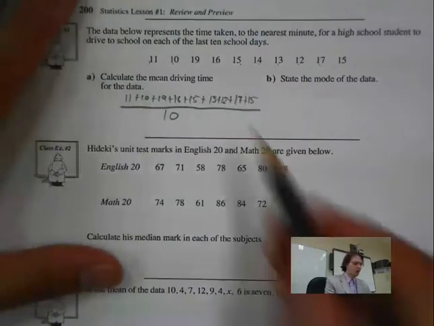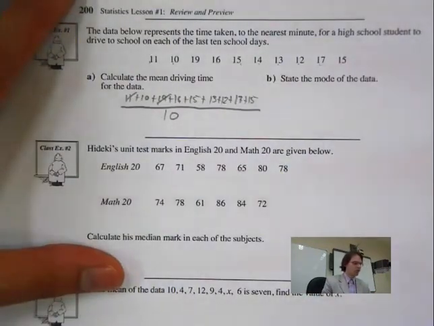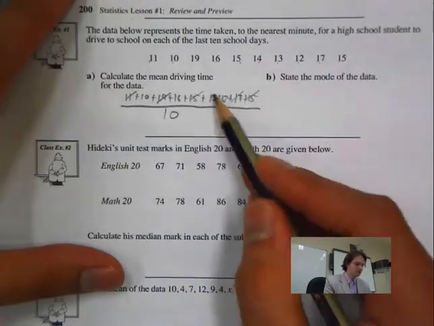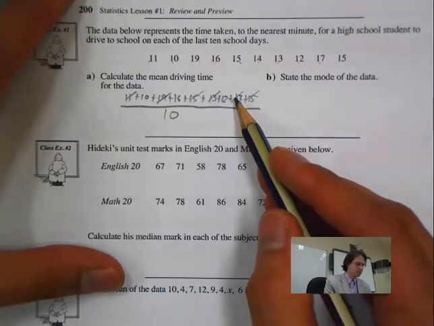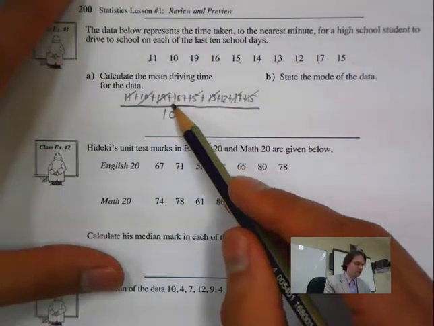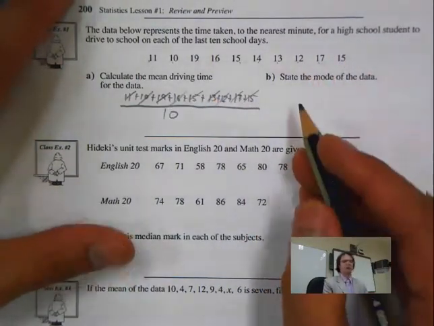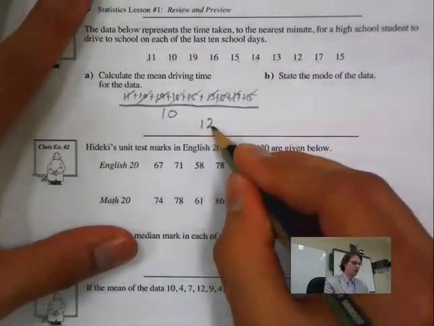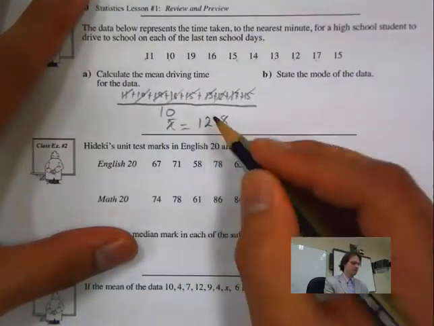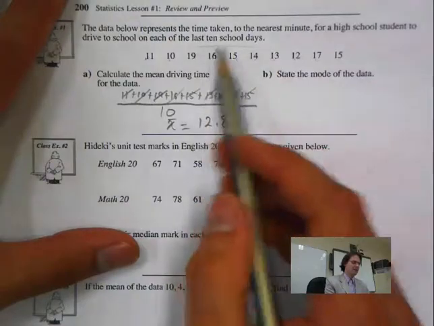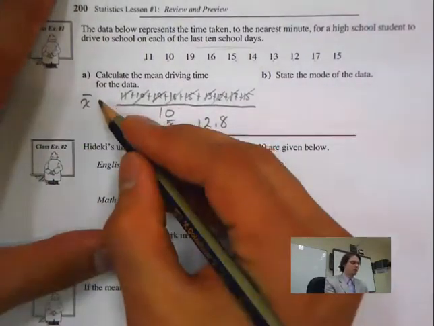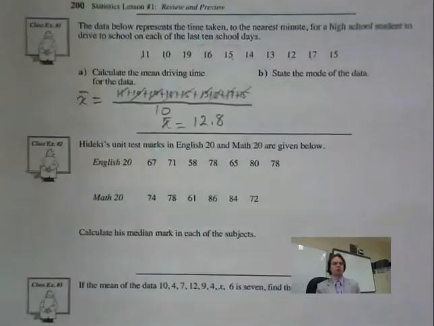So when we add these up, right there is 30. Here's 60, 90, 90, 100, 120, 128. 128 divided by 10 is 12.8, which is my mean. And since it's only the last 10 days of school, it's just a sample, not every day. It's not the whole population, so we're going to use the x with a bar on top.